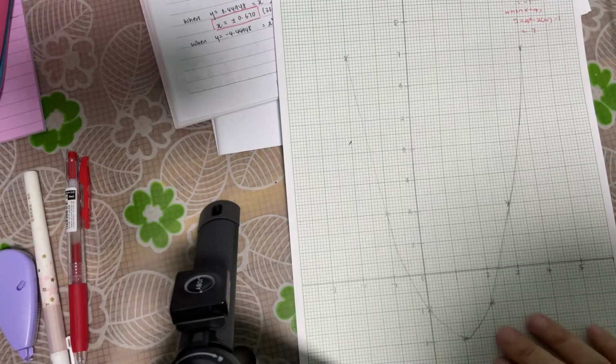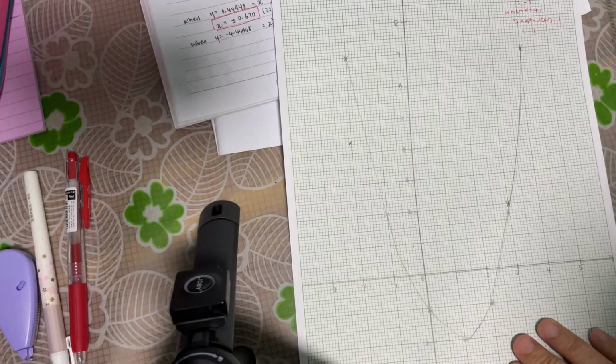Okay. Alright, so the curve will roughly look something like that.